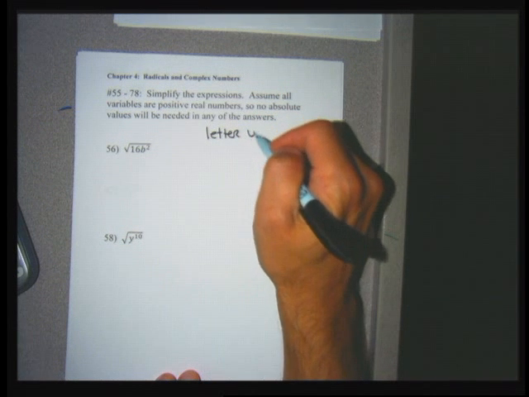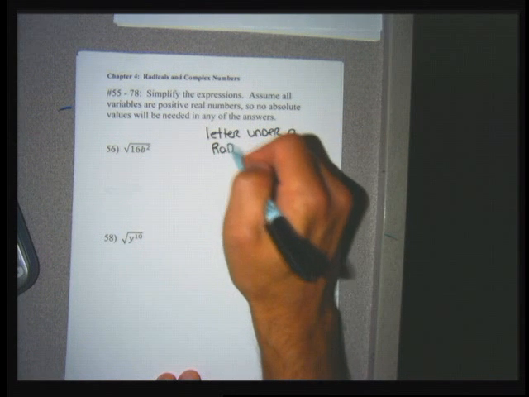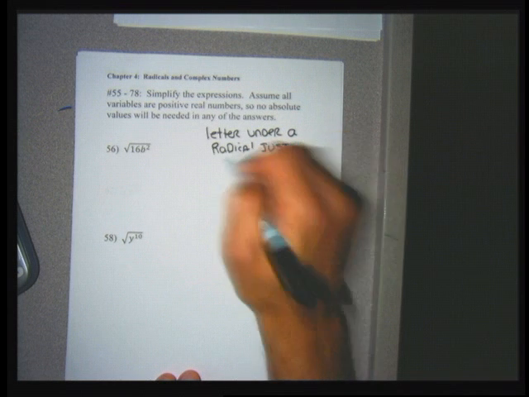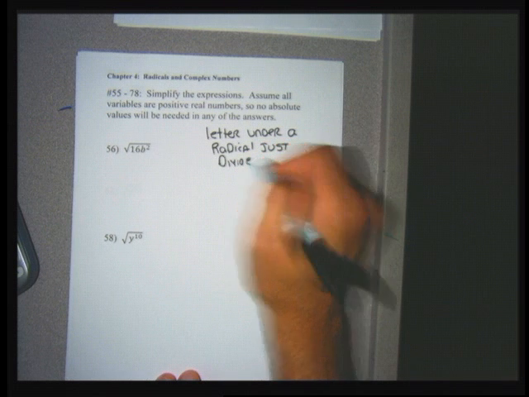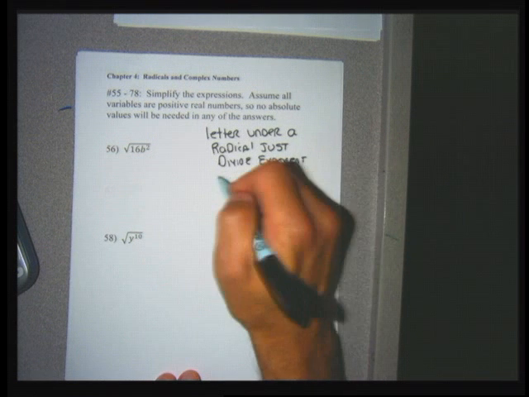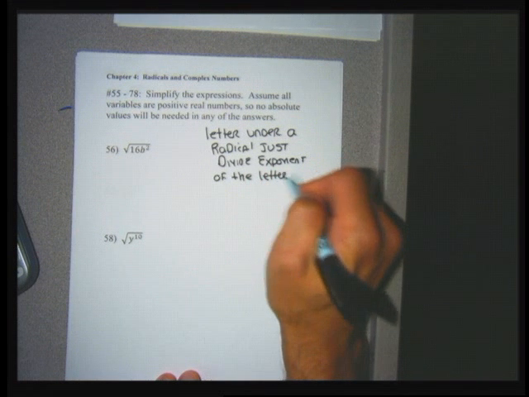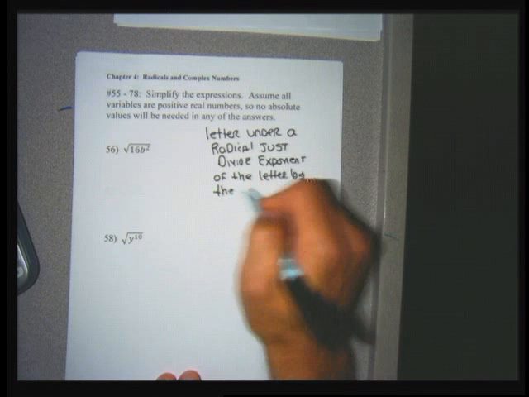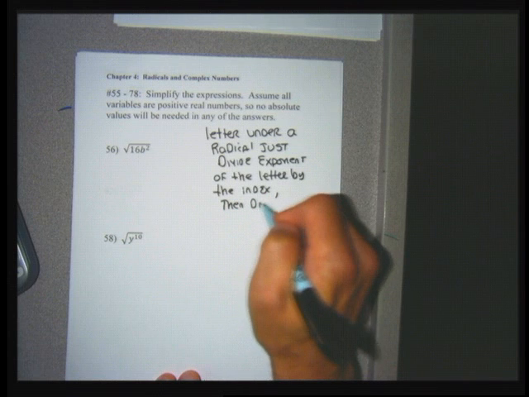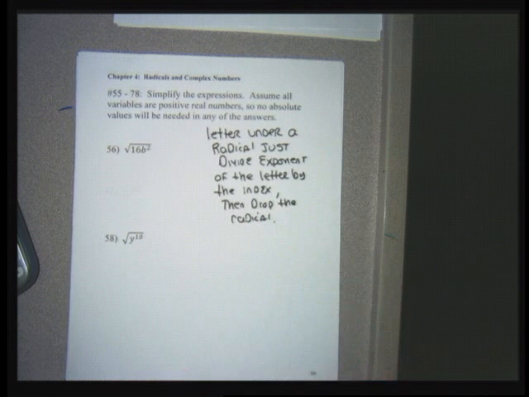So for letters under a radical, just for now, just divide the exponent of the letter by the index and drop the radical. So these are actually going to be really quick and easy as well.